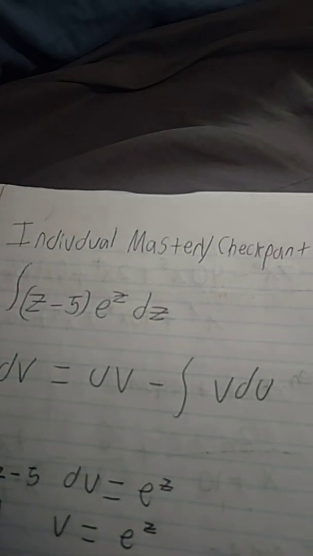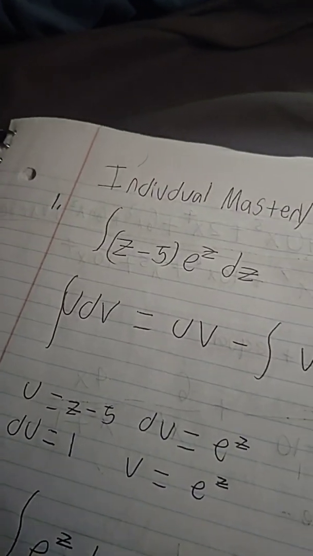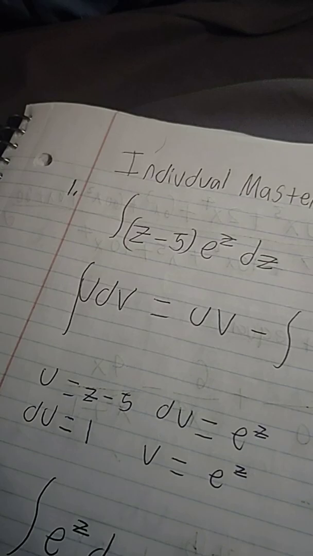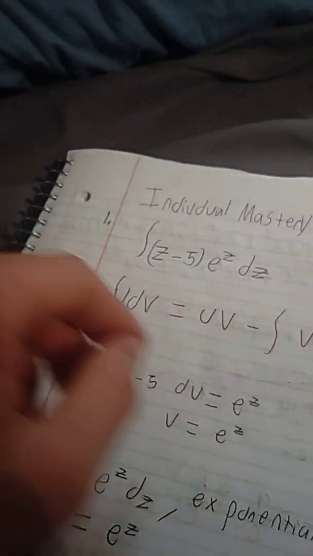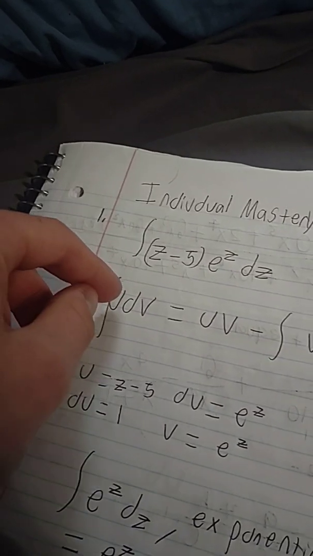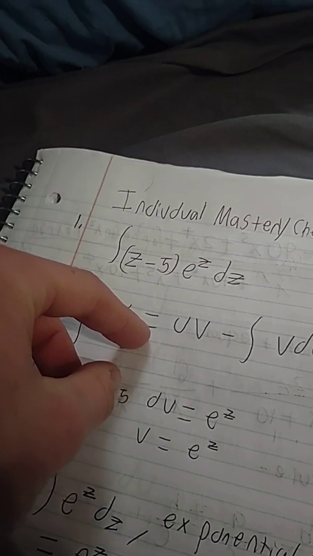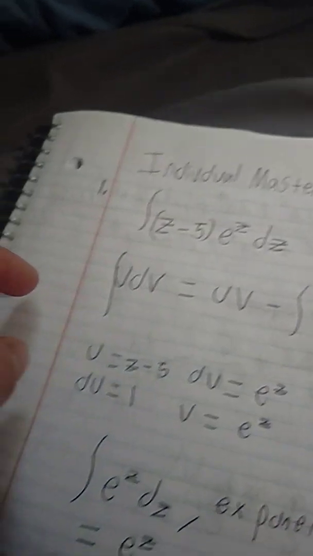Alright, so this is the individual mastery checkpoint, number 5. First, we are doing the integral of (z minus 5) times e to the z dz. The formula for integration by parts is the integral of u dv equals u times v minus the integral of v du.